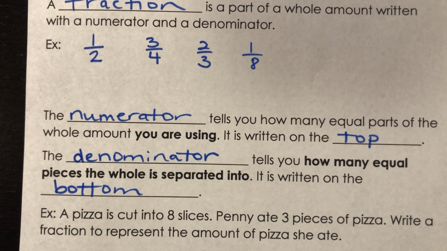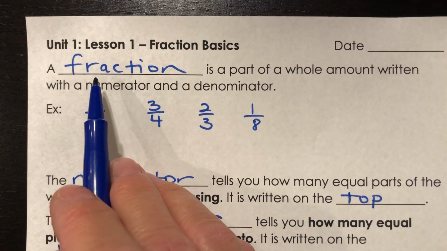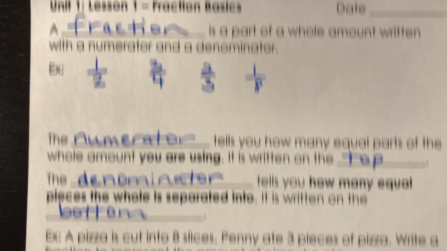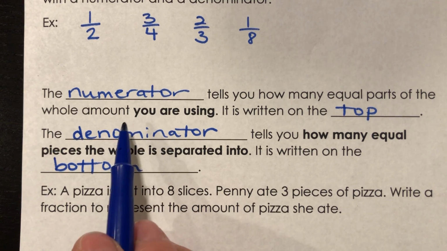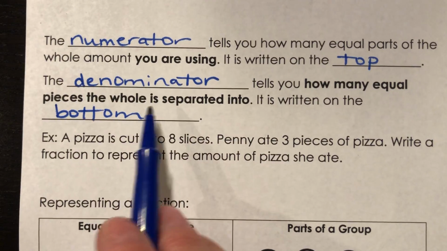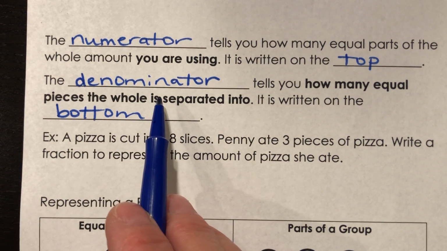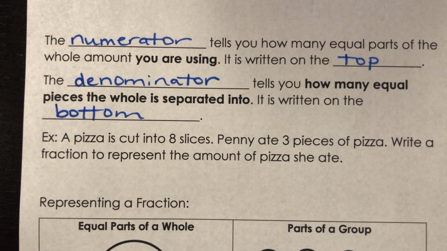Always. So far, a few vocabulary words that you know. Fraction: part of a whole amount. The numerator: the number on the top in the fraction that tells you the number of pieces you're using. The denominator: written on the bottom, it tells you how many pieces the whole is cut up into.